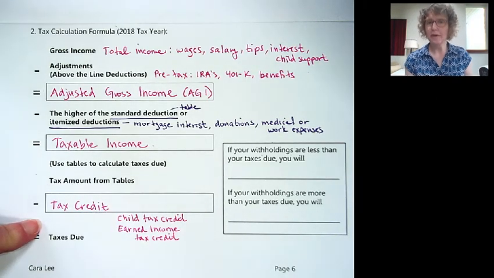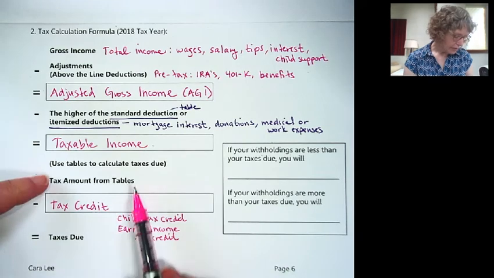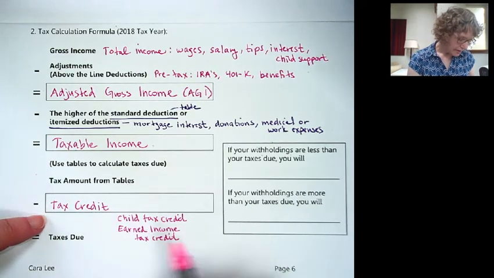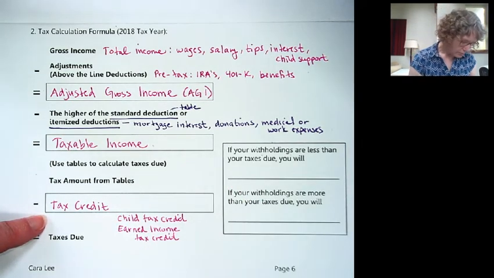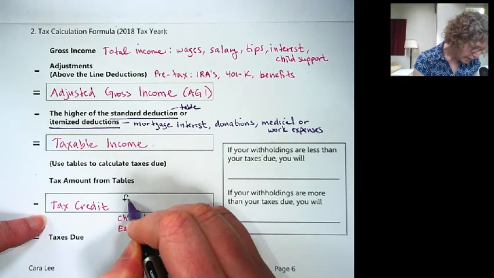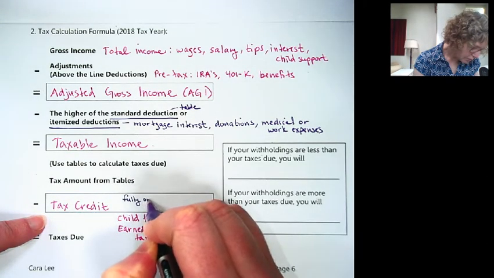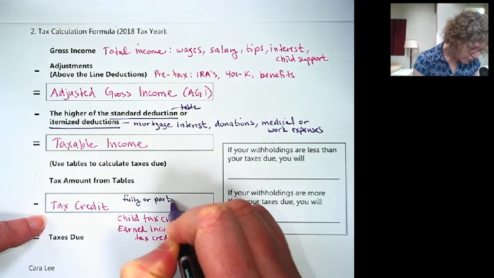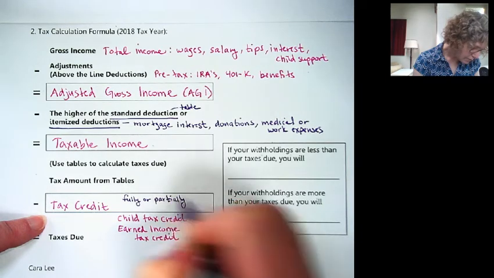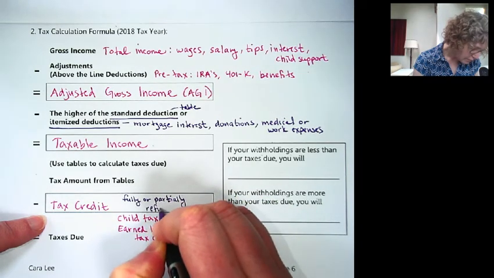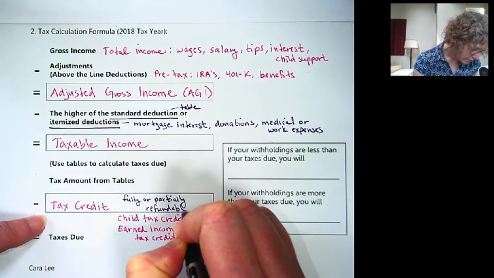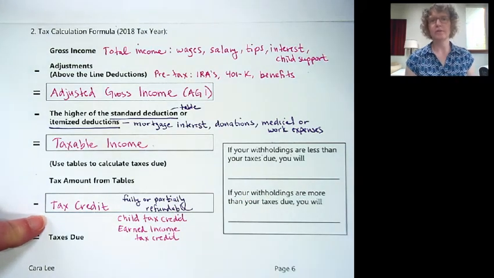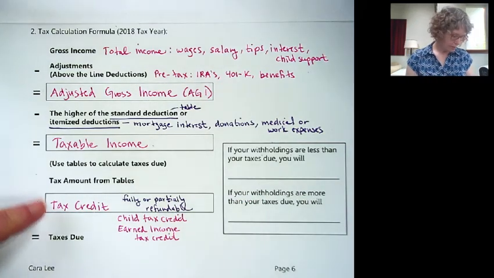Of course, you have to file. That's the important thing. You have to file to get that money back. So these are fully or partially refundable. That is also really helpful.